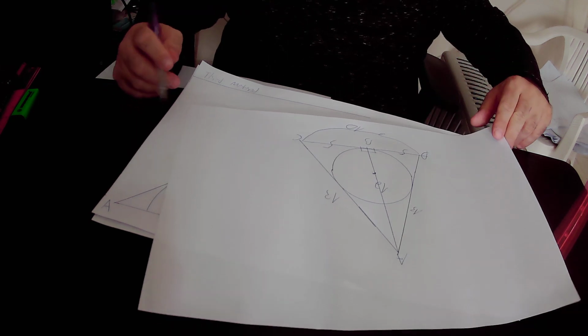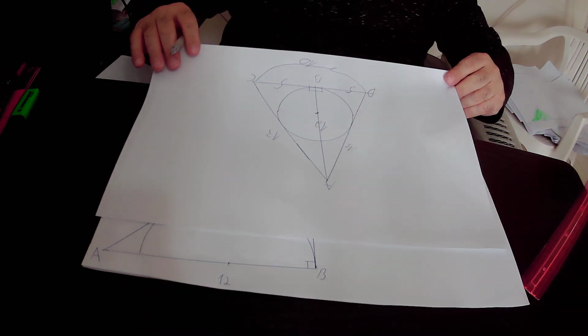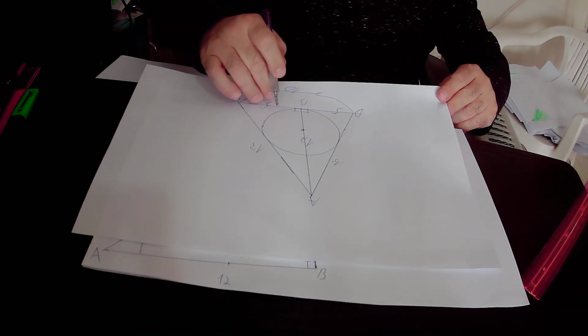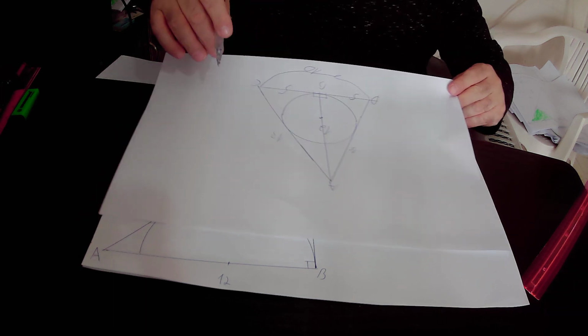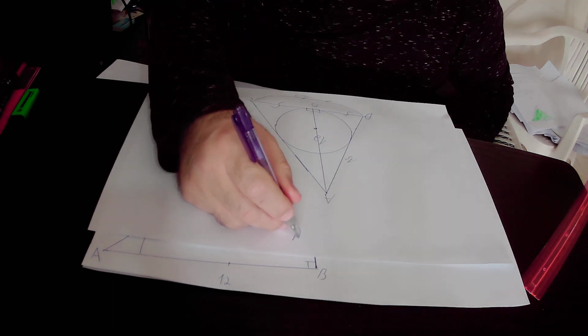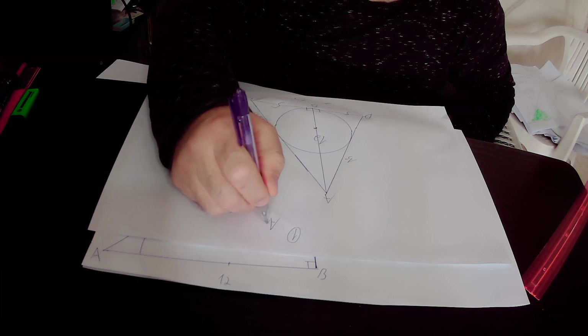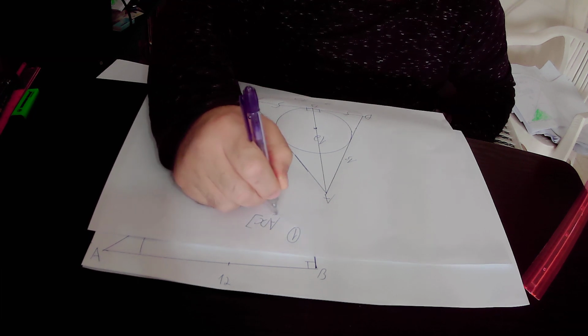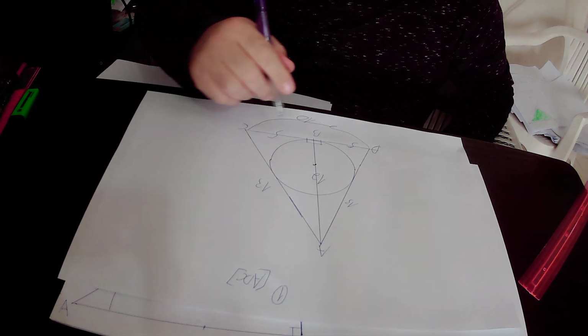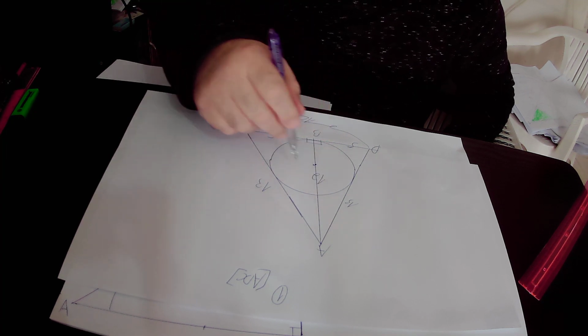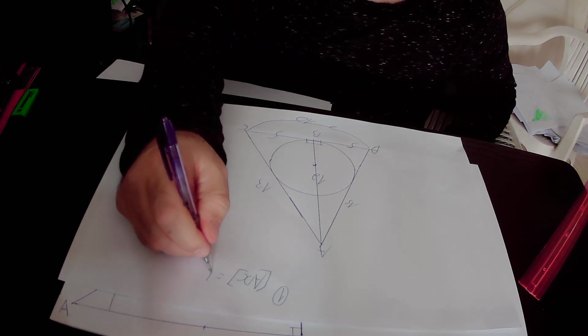And we will calculate the area of this triangle, triangle ADC. The area of triangle ADC is equal to the base of the triangle times the height over 2. This is the area of any triangle.